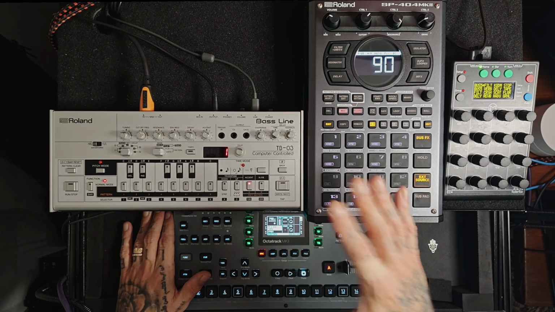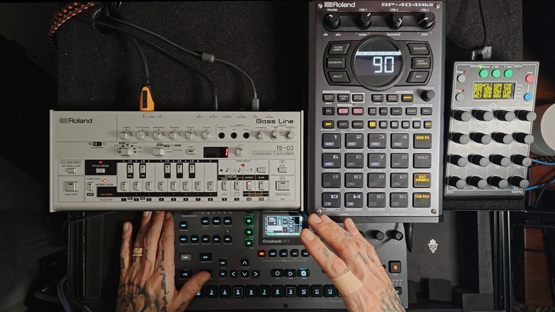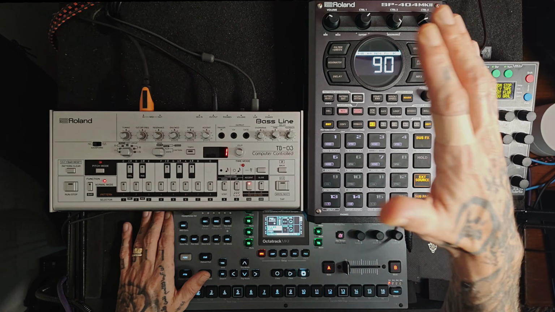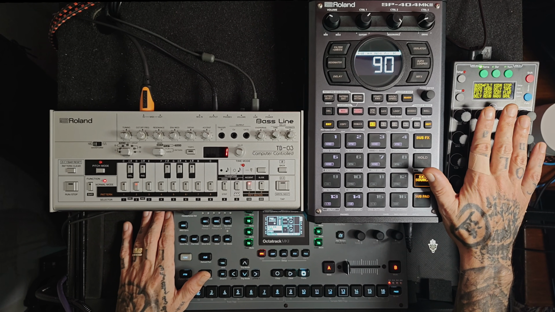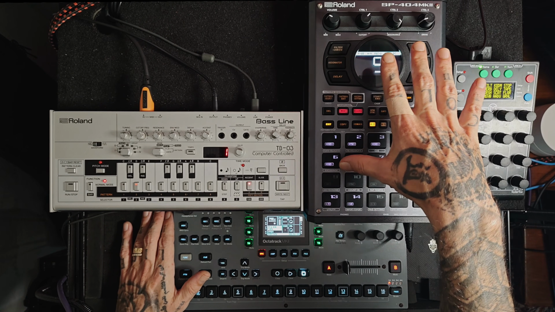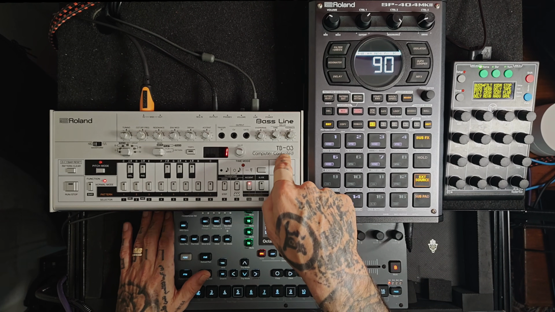So to recap, the Octatrack is taking care of the MIDI clock and synchronization between the various machines. The EC4 right now is not controlling anything on the Octatrack, but is controlling the SP effects section and the input effect for the bassline.